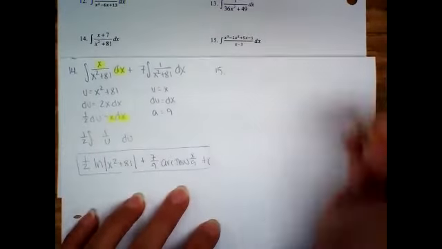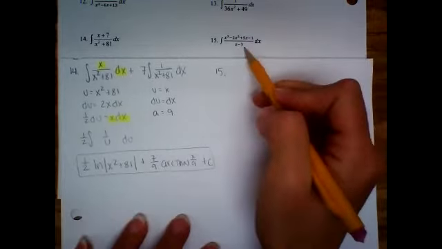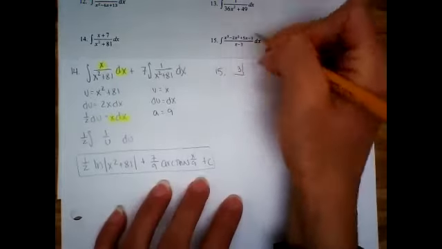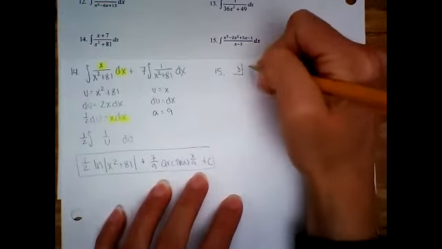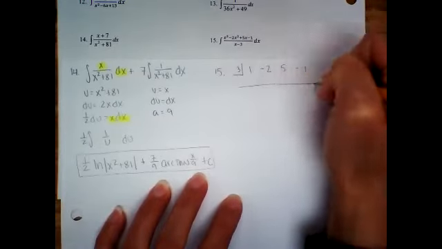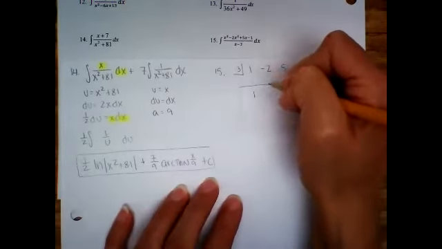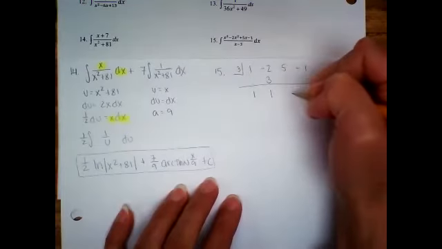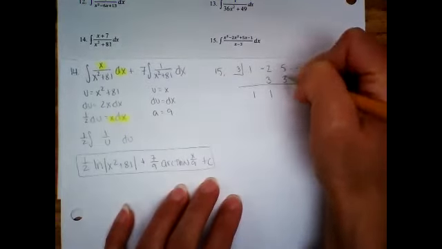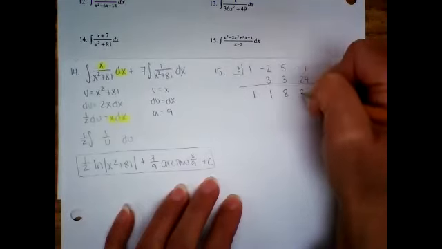All right, 15, we're going to need to divide that out before we can do the integration. So 3 is the number that'll go in the little box off to the side. It's whatever makes the denominator 0, and then I'm going to steal all the coefficients from the problem. So 1, -2, 5, -1. You bring the first number down, and then it's multiply, add until you get to the end. So 3 times 1 is 3, add, you get 1. Again, 3 times 1 is 3, add, you get 8. And then 3 times 8 is 24, add, you're going to get 23.